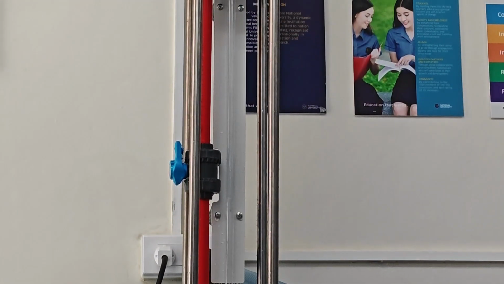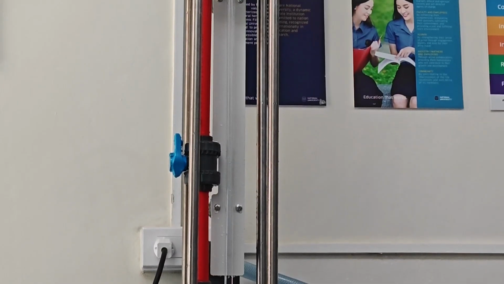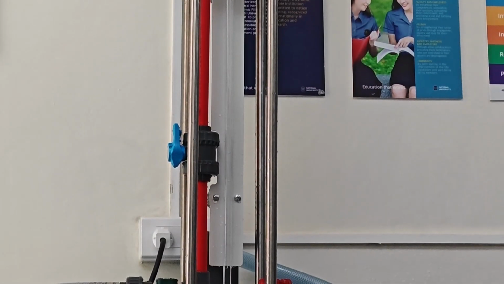Hello and welcome to our deep dive into fluid mechanics. Today, we aren't just looking at water moving through a pipe. We are looking at one of the most fundamental experiments in engineering history, the Reynolds experiment.